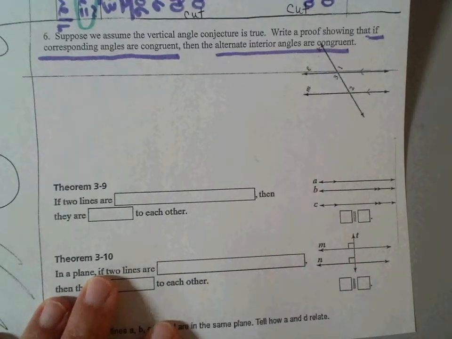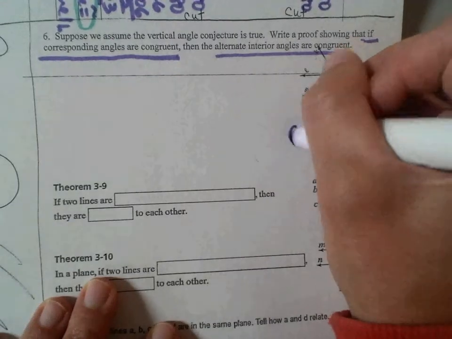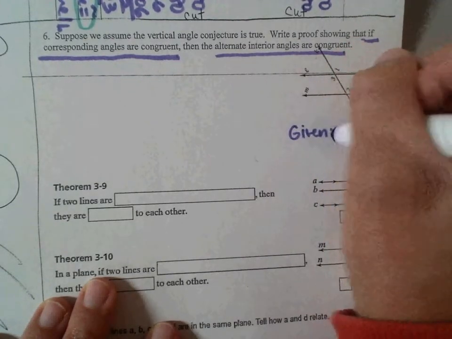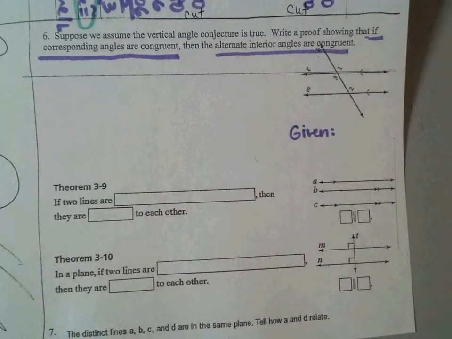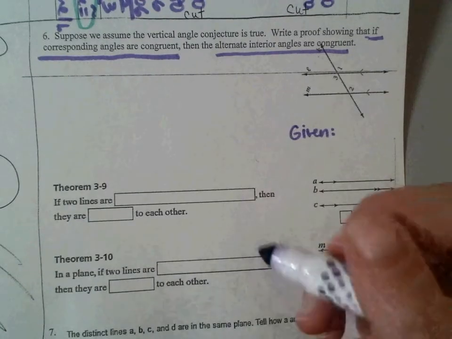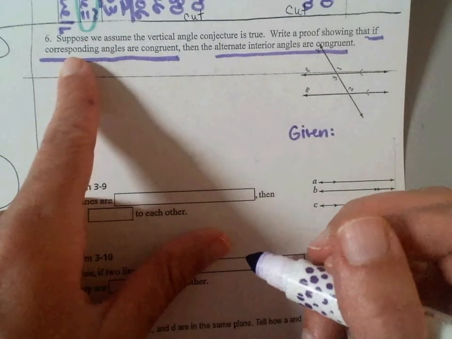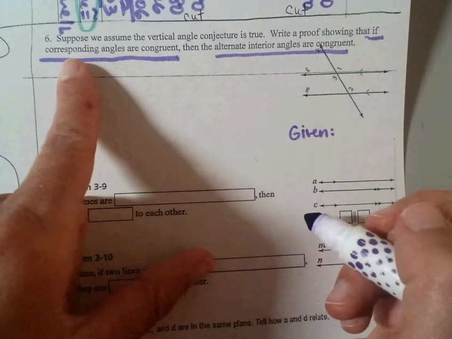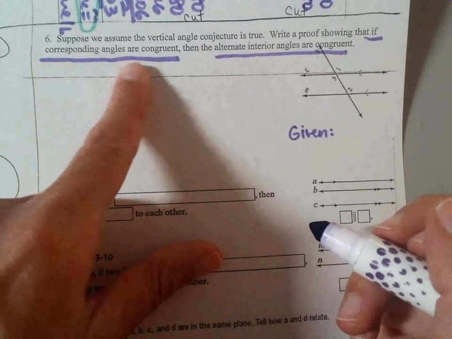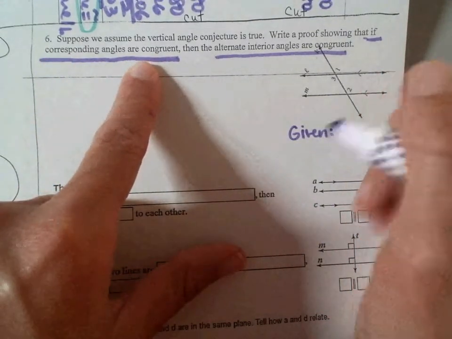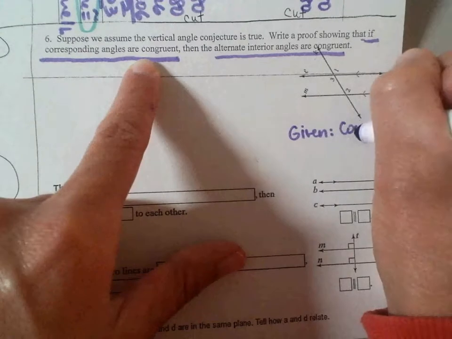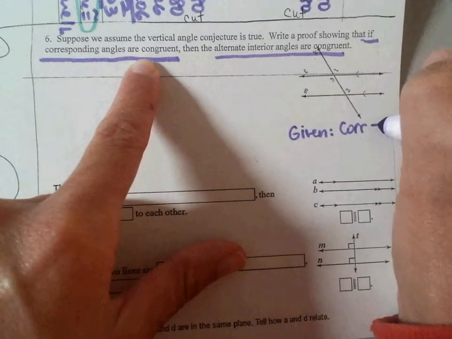All right, we're not used to seeing proofs like that. Aren't we used to seeing prove and given? Okay, that right there is actually our given and our proof. I'm going to rewrite it in terms that we're used to. You are given the if part. What was the if part? If corresponding angles are congruent. So that means you are given, don't write it all out, abbreviate, corresponding angles are congruent.